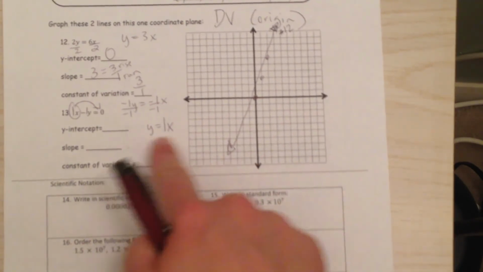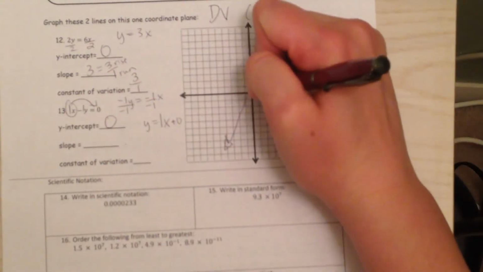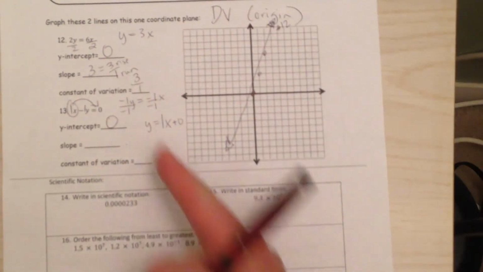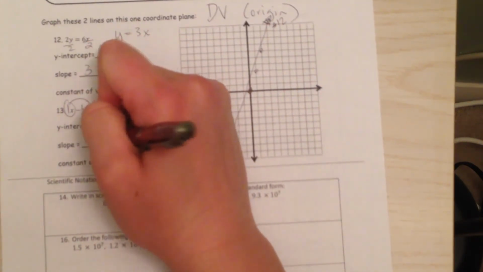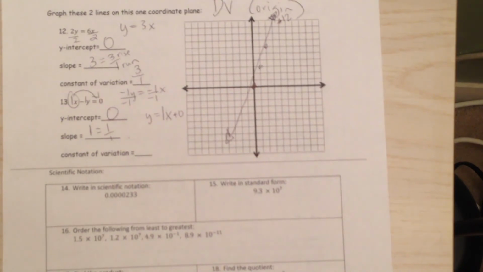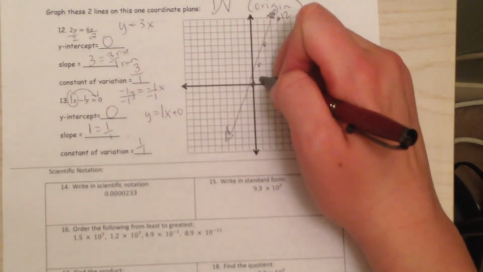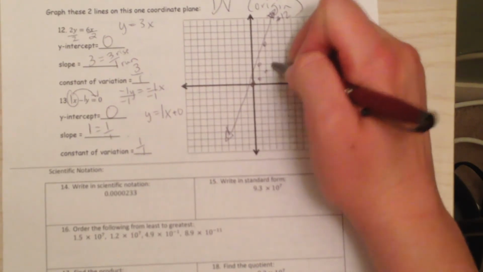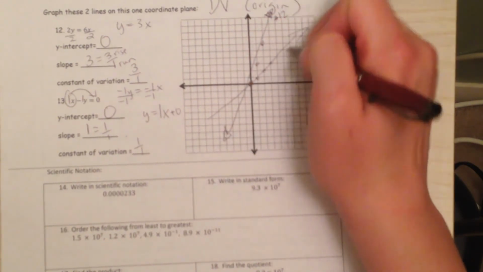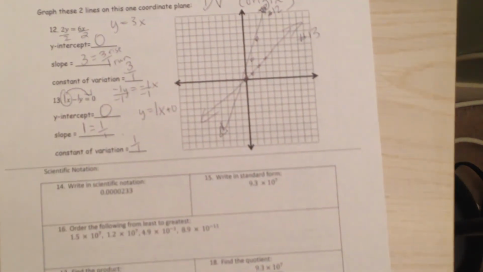My y-intercept, it's direct variation. It's always that plus 0 that we never really write. So I've got 0. It's going to start at the origin then. My slope comes in front of my x, and we should write it as a fraction, so over 1. And my constant of variation is the same as my slope. So this one's going to go up 1 over 1, up 1 over 1, up 1 over 1. And we'll label that one number 13 because that was number 13.